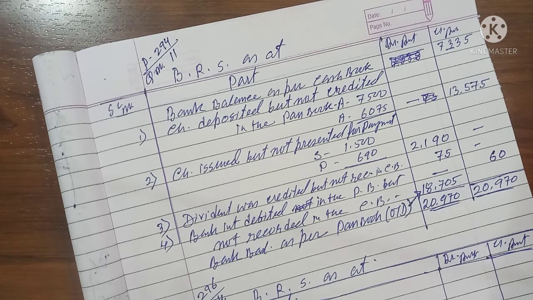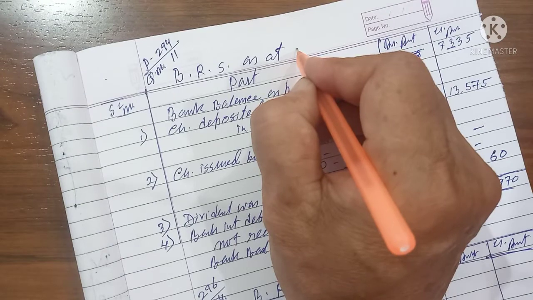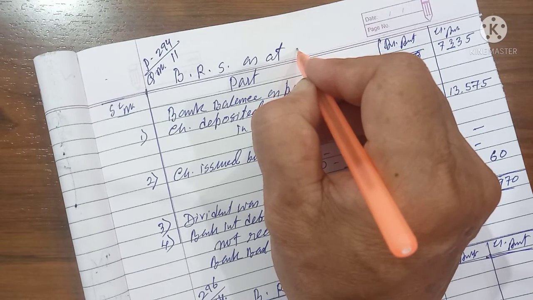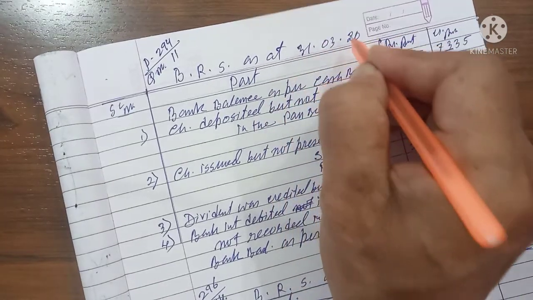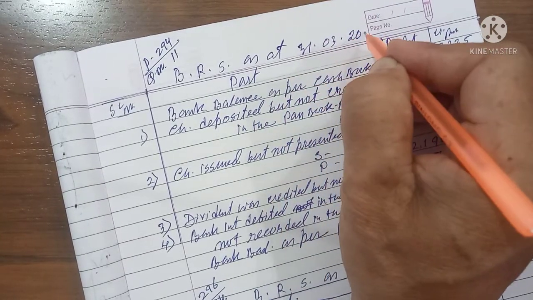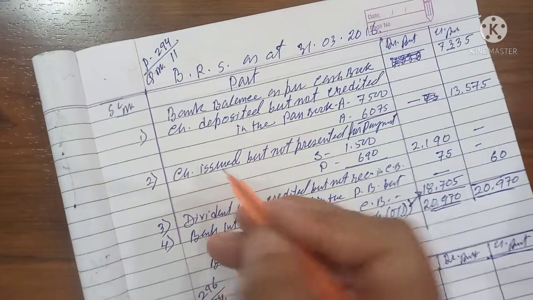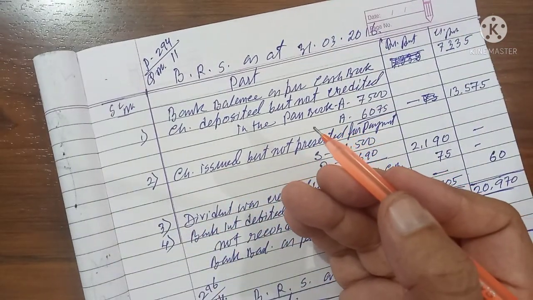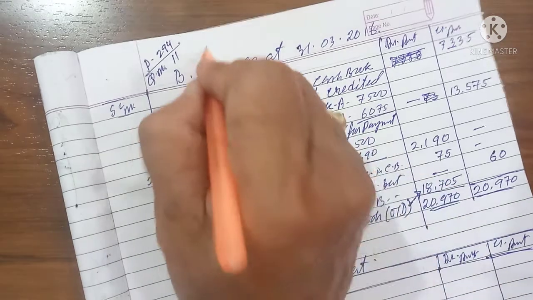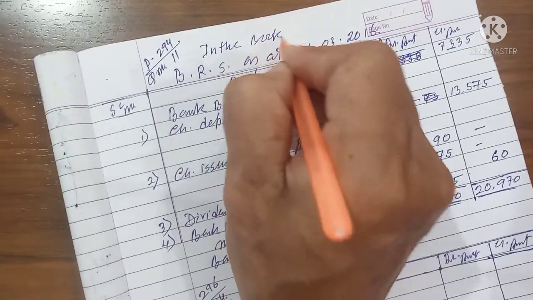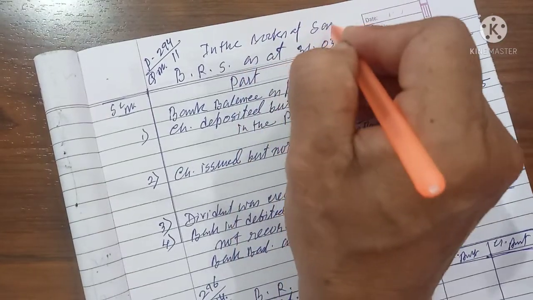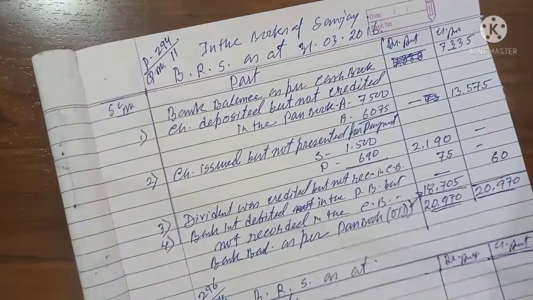31st of April. No, 30th April I think so. Last date is coming April, March. So 31st March 2016. Or in the books of whose, the book is given, that you will write in the books of Sanjay.